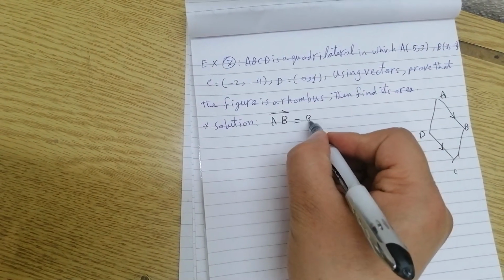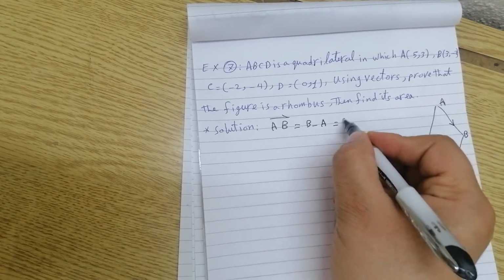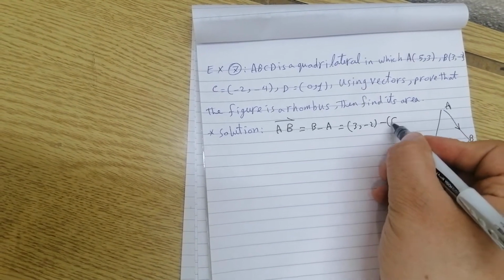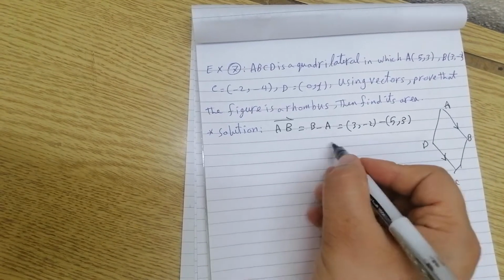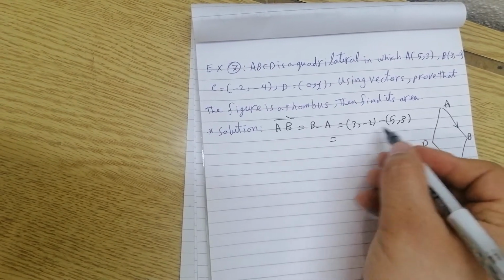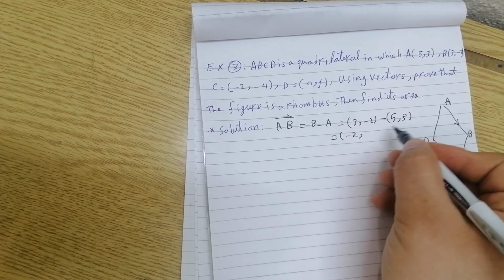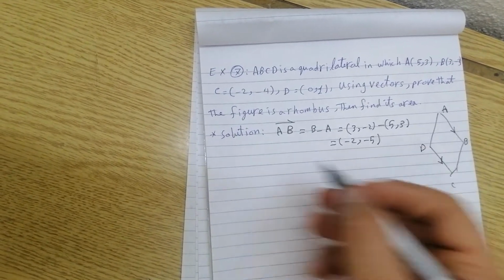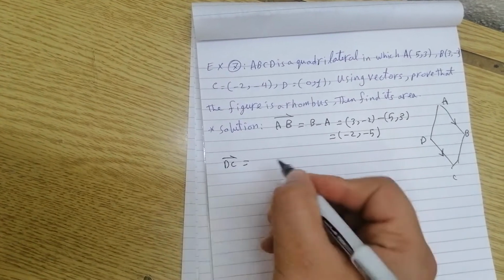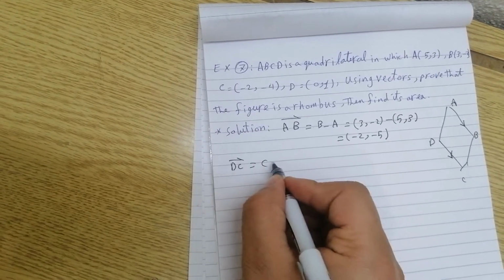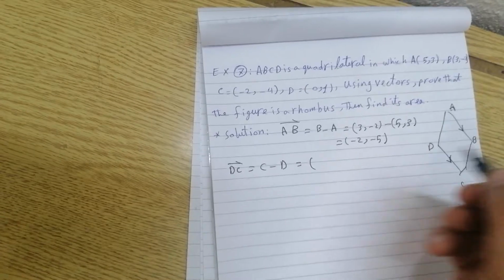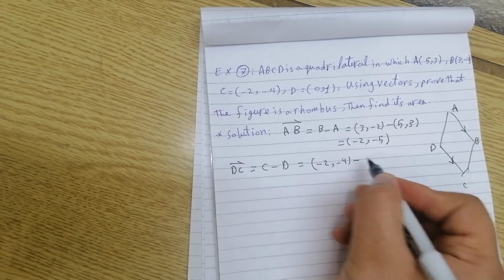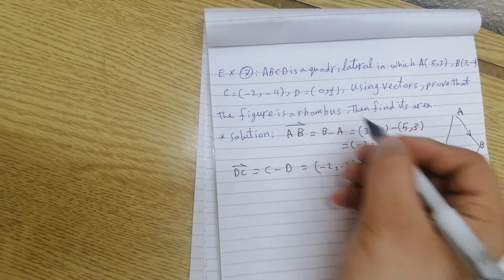AB vector in this direction and BC vector. That means B minus A equals (3, -2) minus (5, 3). That equals 3 minus 5 equals negative 2, and negative 2 minus 3 equals negative 5. Also, DC vector equals C minus D, which equals (-2, -4) minus (0, 1).